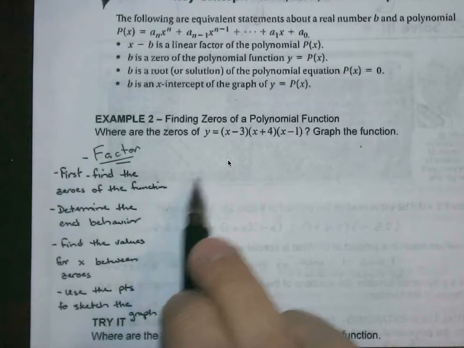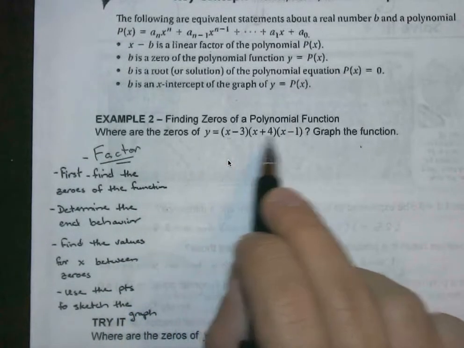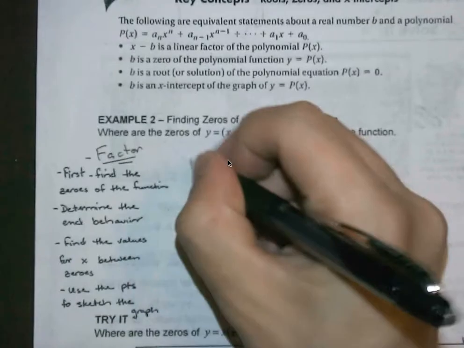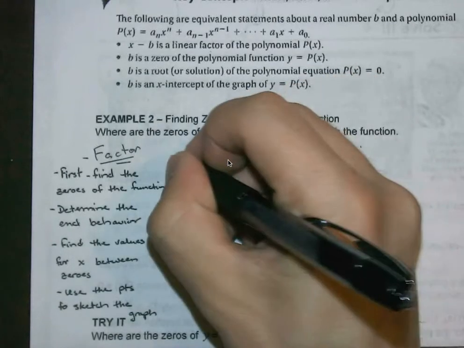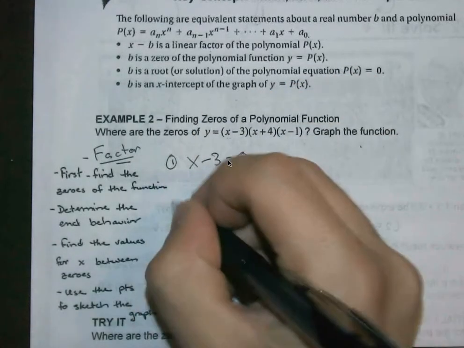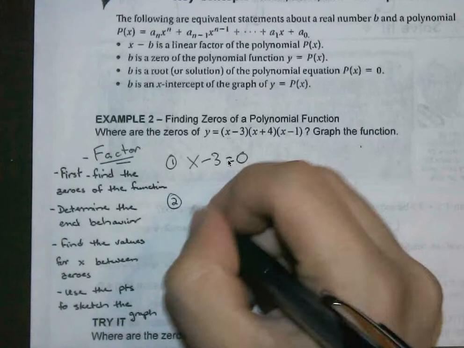We're then finding the zeros of the function. How can we do this? We have these factored pieces here, factors. If we set each of these equal to 0, that'll give us one zero. This will give us a second.